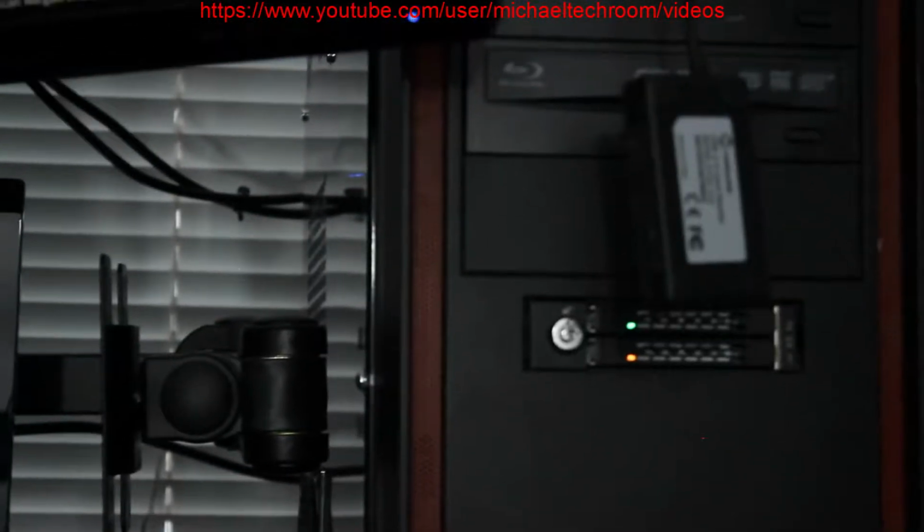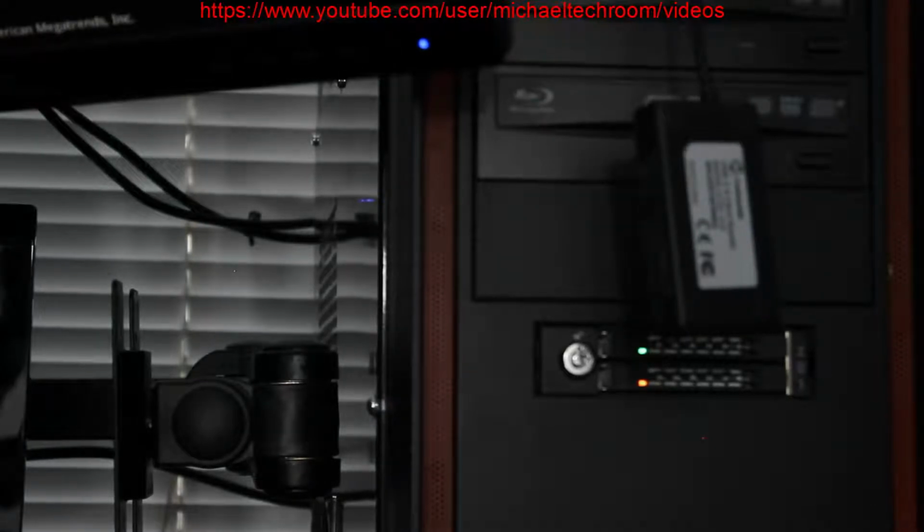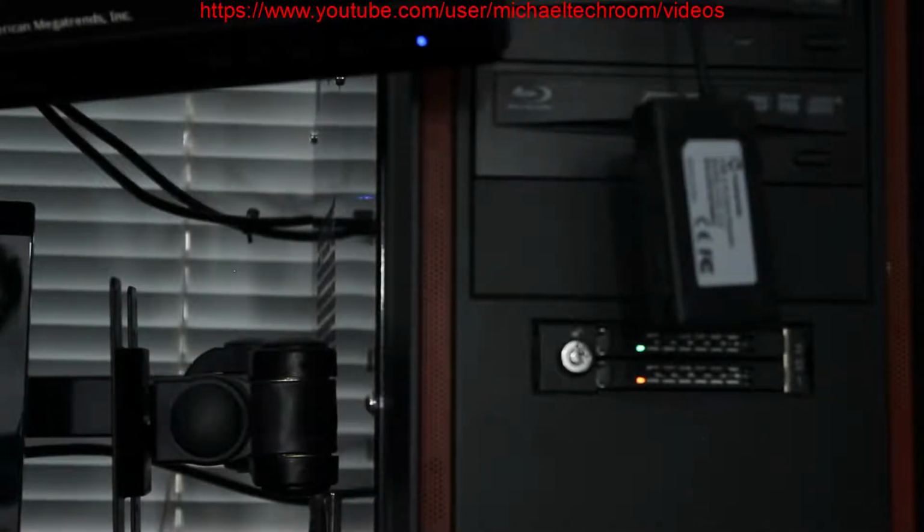As you can see, if we pan up, it went back to the BIOS because it couldn't find an operating system in UEFI. But if I put it in Legacy mode, it will find Windows. It will find its operating system. But right now, as we speak, that's the operating system we currently installed.